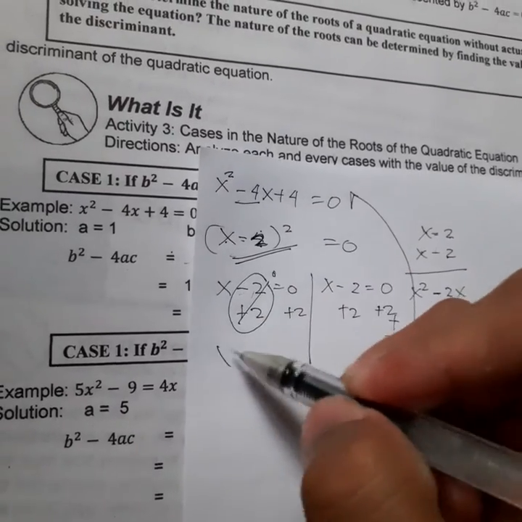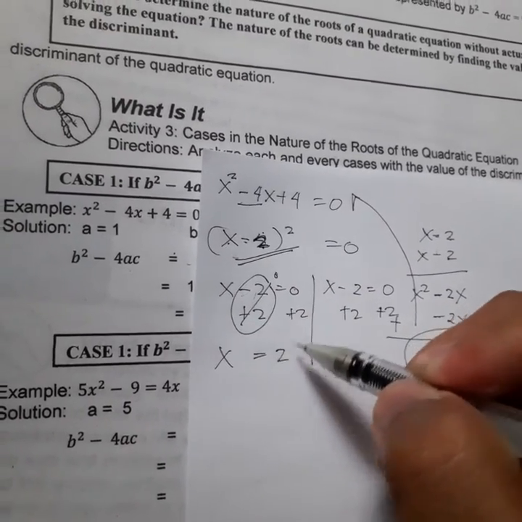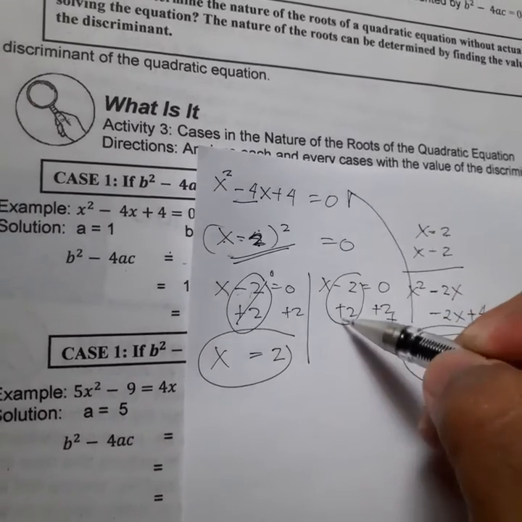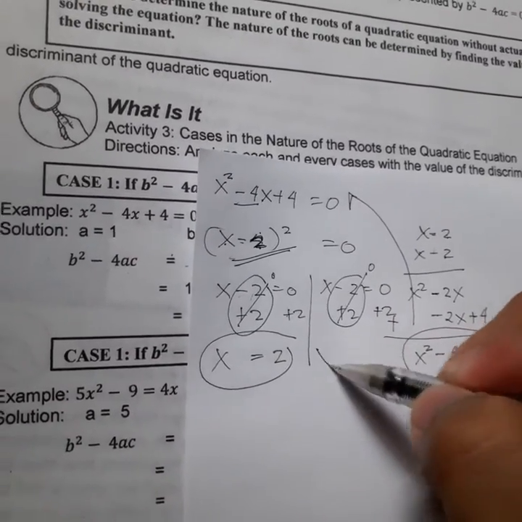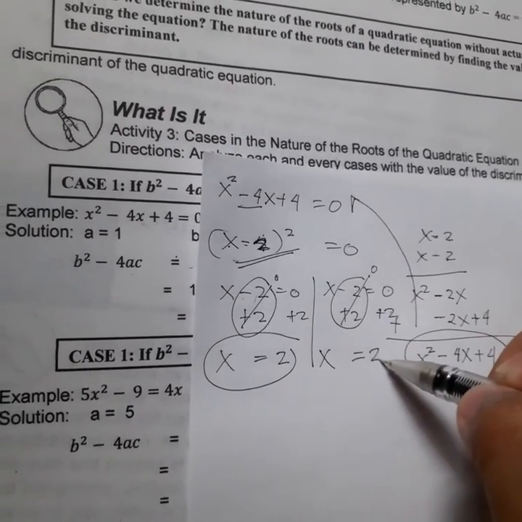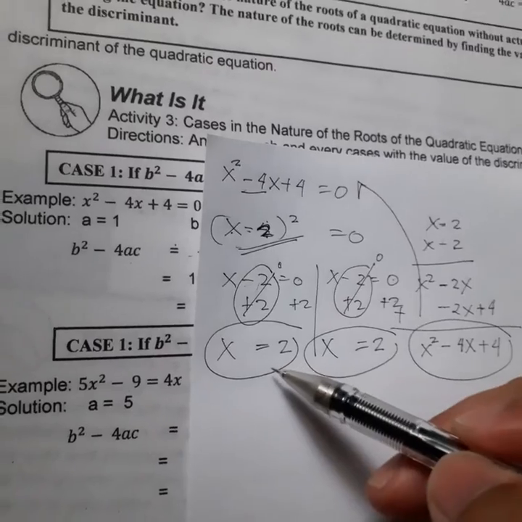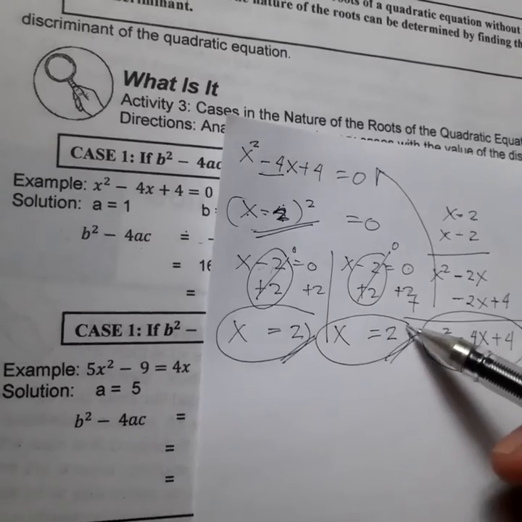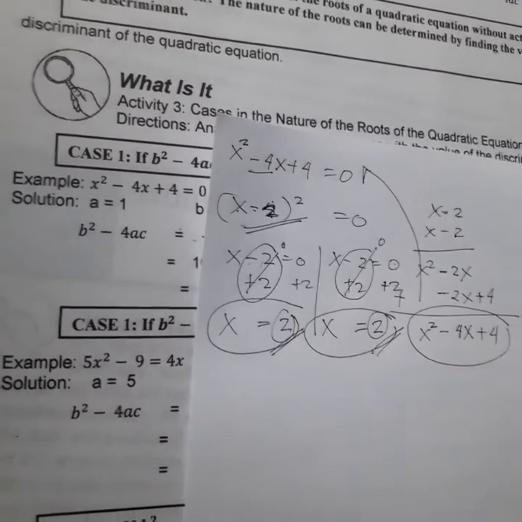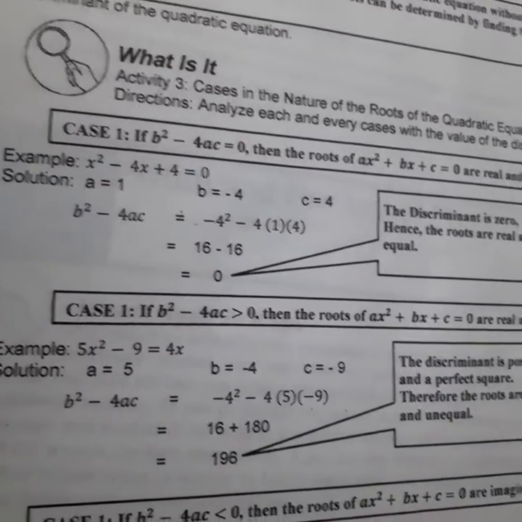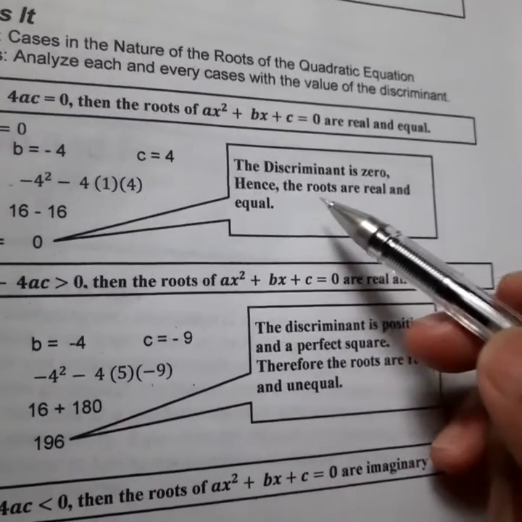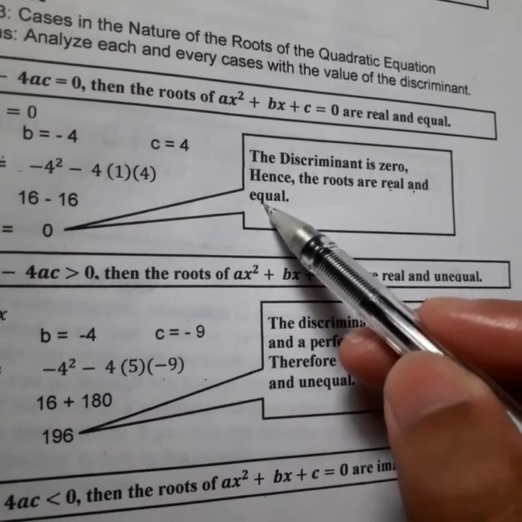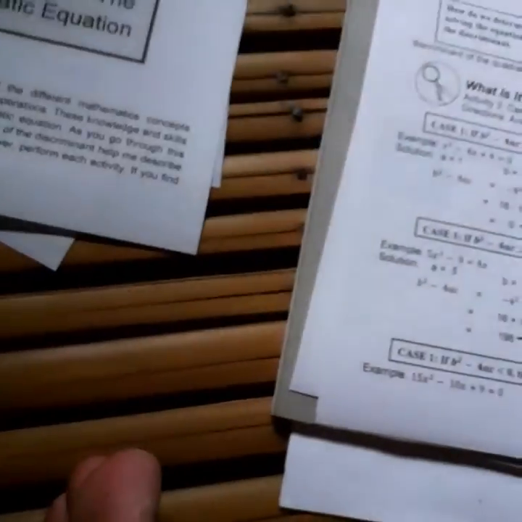Then x equals 0 plus 2, which is 2. Therefore, x equals 2 and x equals 2. Since we have the same answer, 2, the roots are real and equal. Okay, next. Case 2.